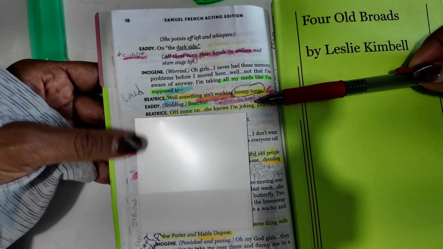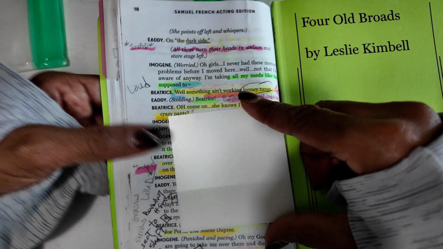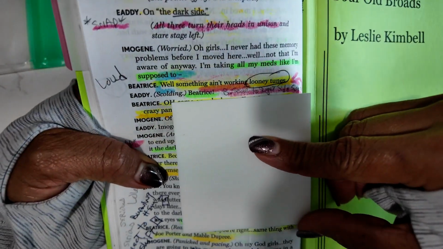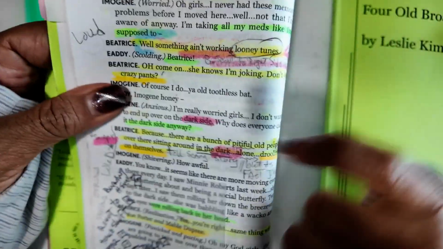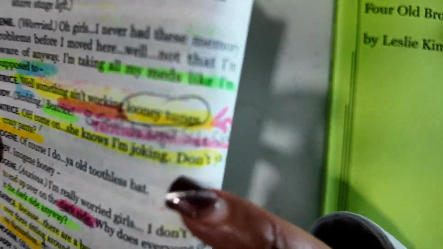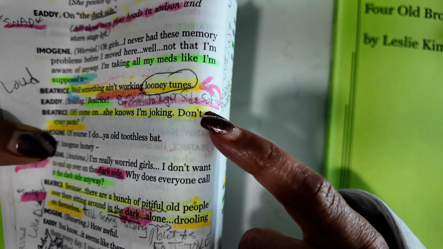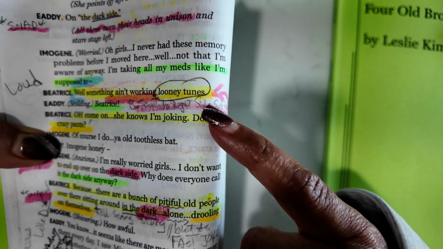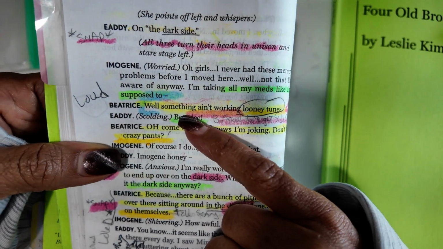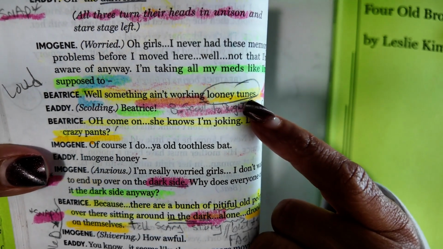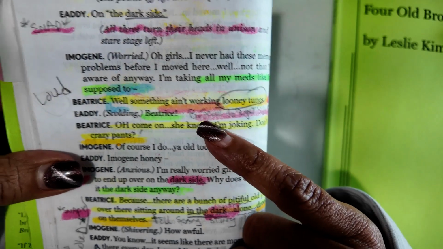Now, there's an action here. So you see some pink at the end of the sentence. The director wanted me to scoot over. Can you see my pencil writing? Beatrice, scoot over to the right side of the sofa. So I drew an arrow because that's where she wanted me to do the action. When I'm saying, well, something ain't working, Looney Tunes, I'm on the left side of the sofa and she wants me to scoot over to the right.